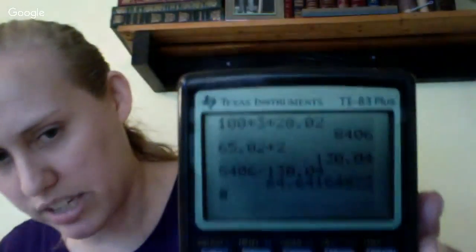It's just that some people don't like typing it out separately. I don't care which method you use. I prefer to do the one where I just type it in my calculator, and I don't prefer this method as much. Okay, so we'll go with the method that we're used to.